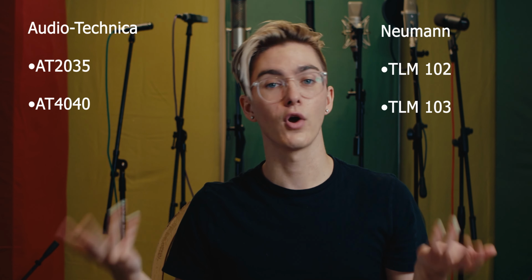And also especially if you're recording vocals for podcast or streaming or something like that, I also recommend condenser microphones in that regard. Some good entry level condenser microphones for vocals: look at any of the large diaphragm entry level microphones from Audio Technica or Neumann as well.